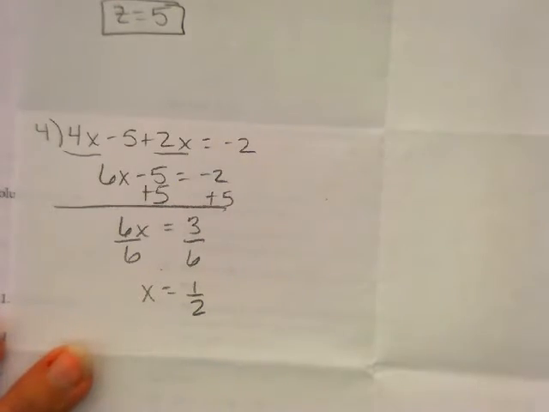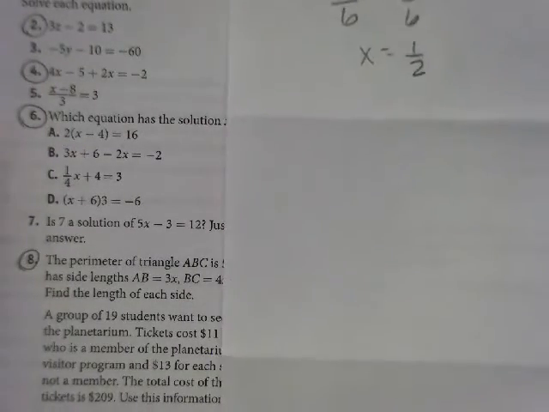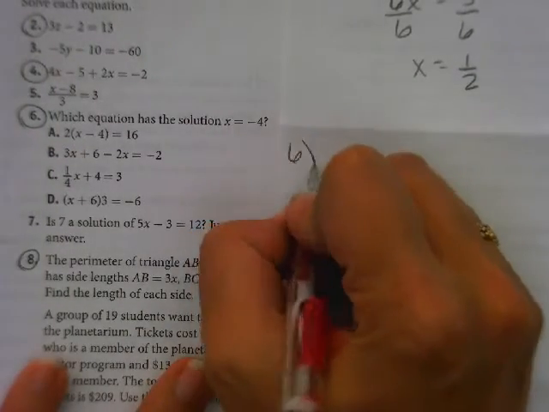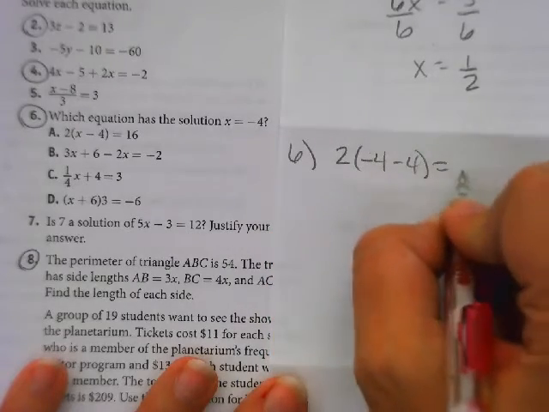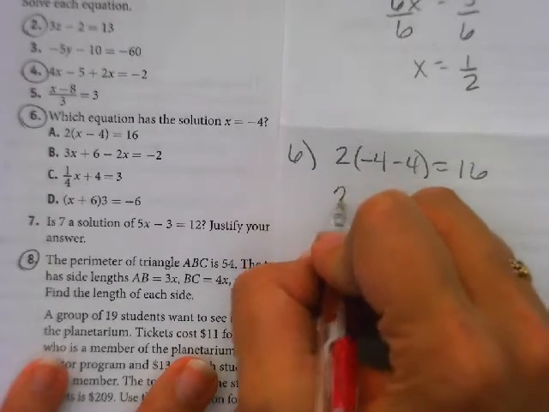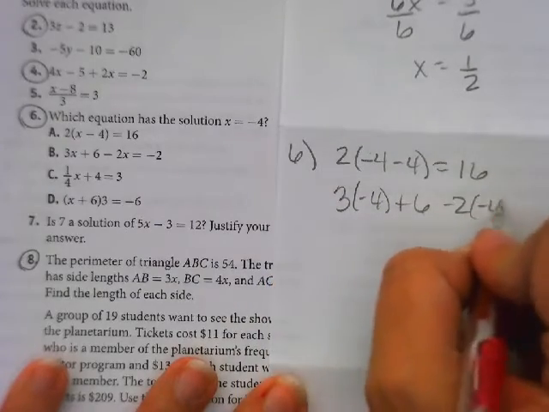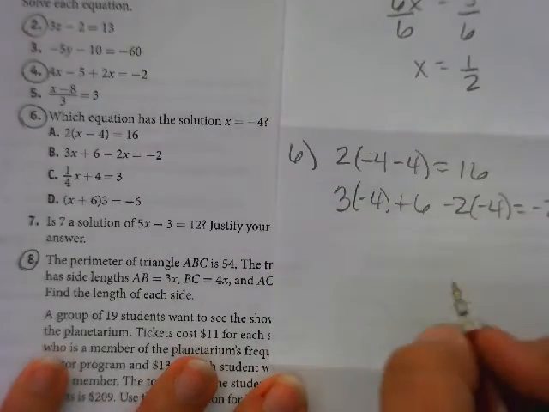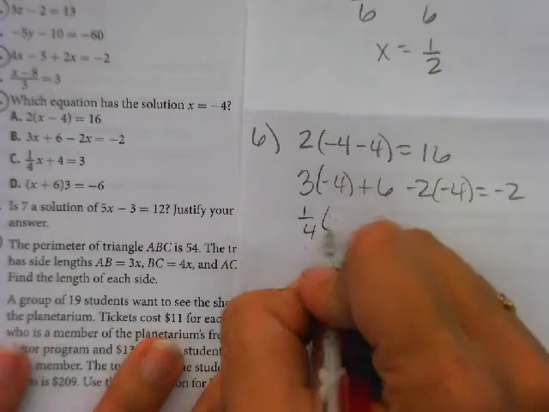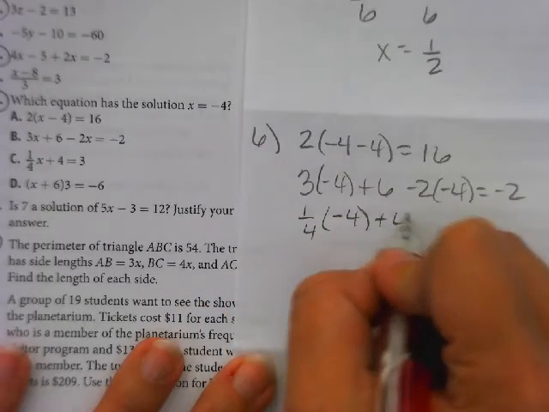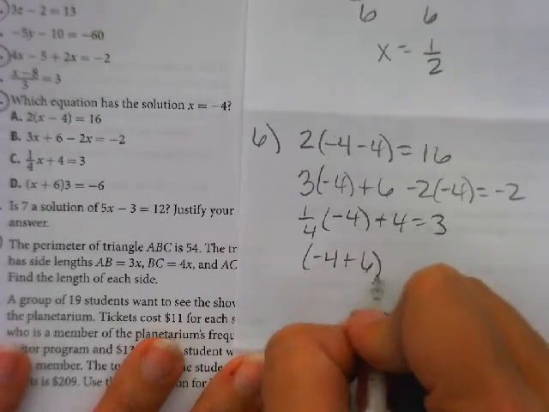True again. All right, which equation has a solution of negative 4? So you could go ahead, you could solve all of these. Or my suggestion would be to plug that negative 4 in place of x and see which one would give you a true statement when you put that in the calculator. Because remember, a solution does in fact make both sides true.